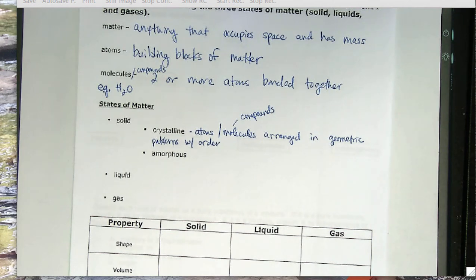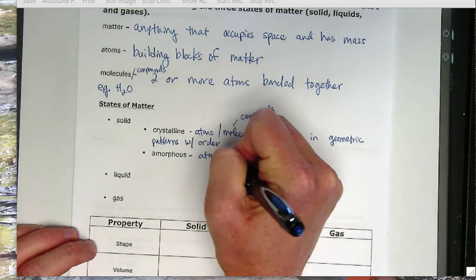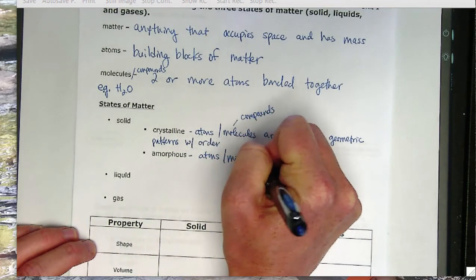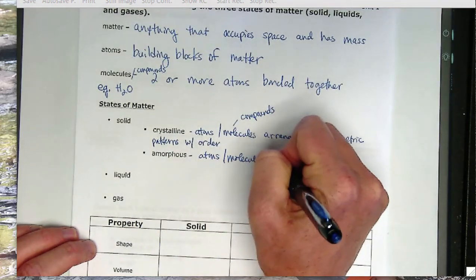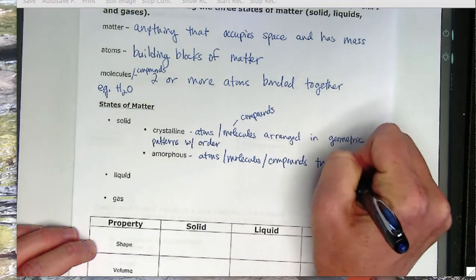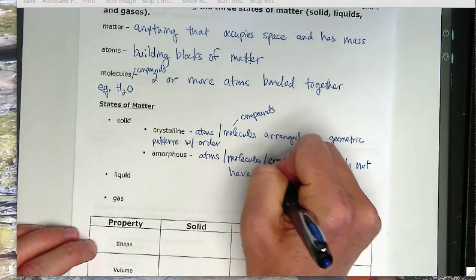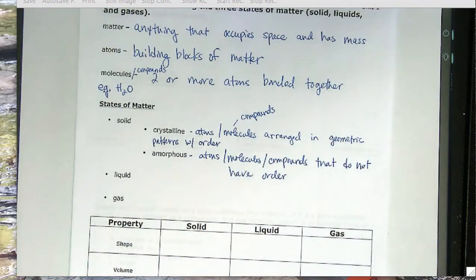They're packed in very neatly, and NaCl is a perfect cube. Amorphous solids are atoms, molecules, or compounds that do not have order.